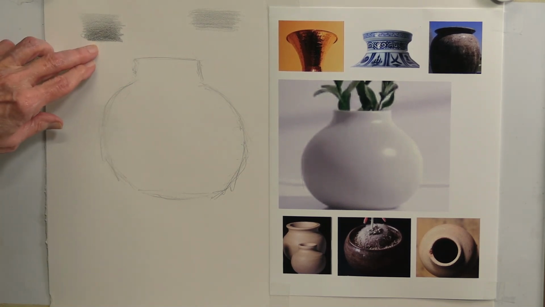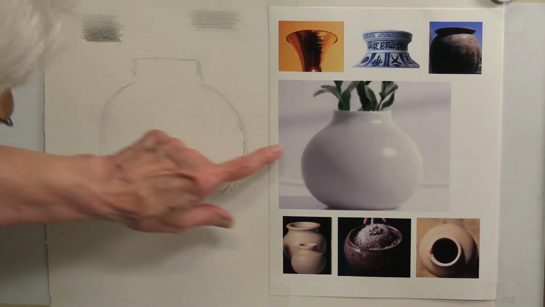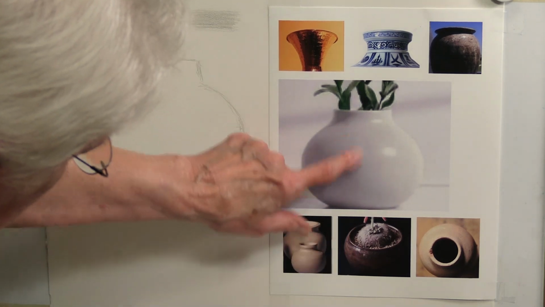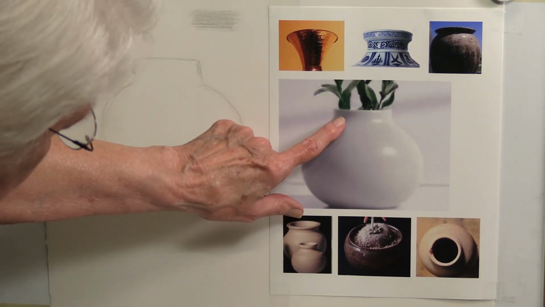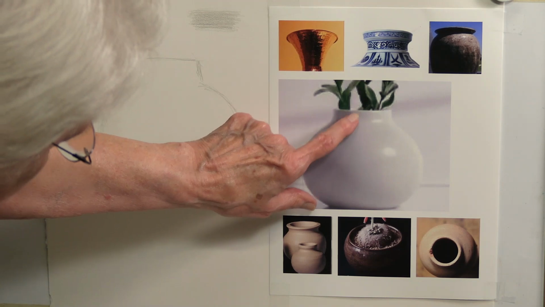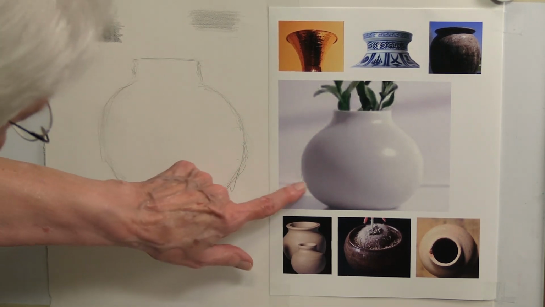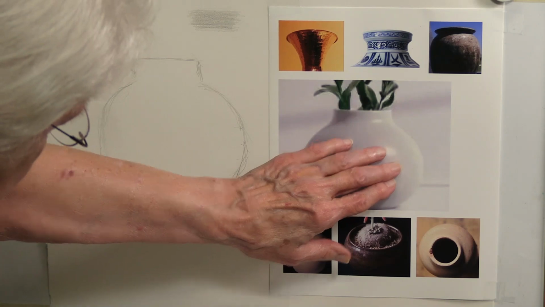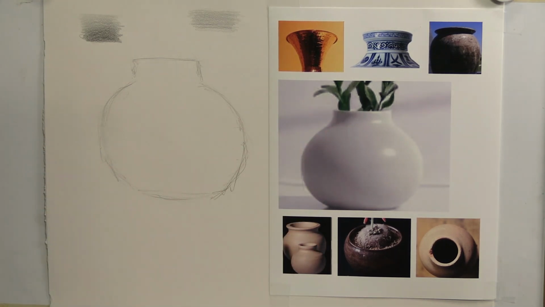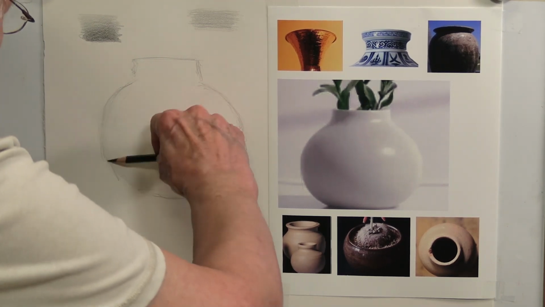Now you can see here that the shadow part of this vase is about the same value. Maybe it varies a little bit, but you can see that that gradation goes all the way across. You can't see where the shadow portion of the vase ends and where the light portion of the vase begins. You can see that a little bit right here, but if you just gradate all the way across the vase like I did, using this skill, then you'll be able to create that roundness.